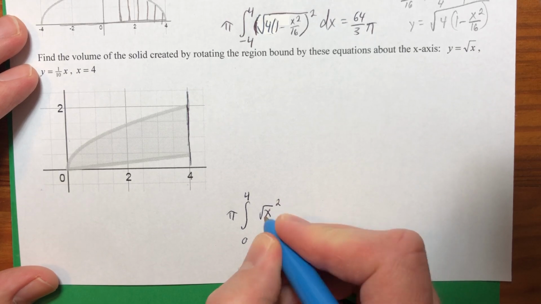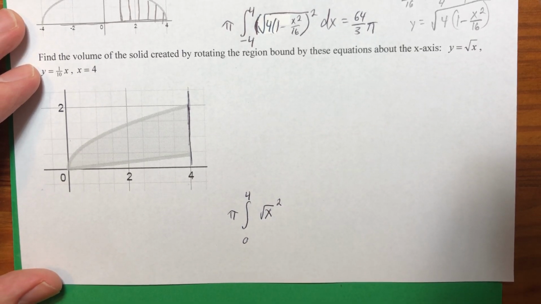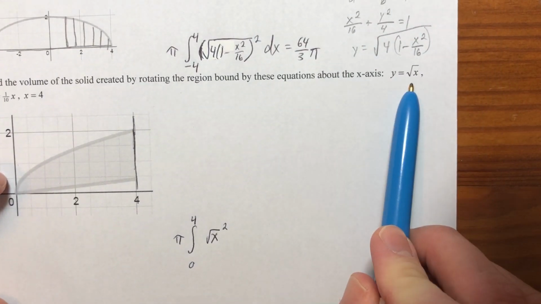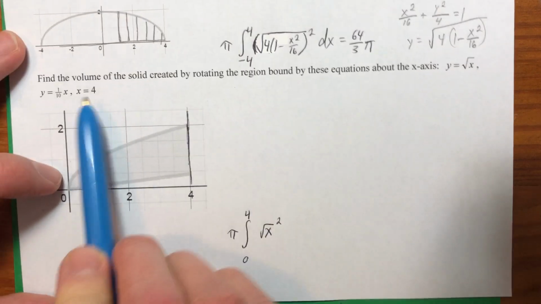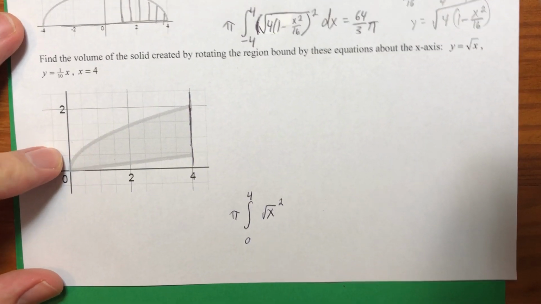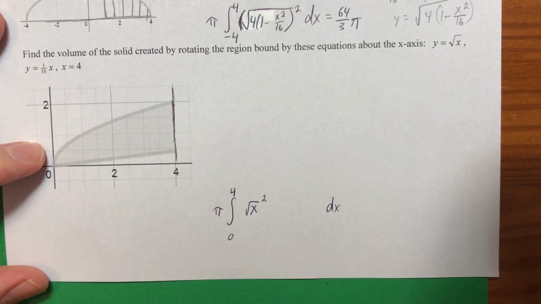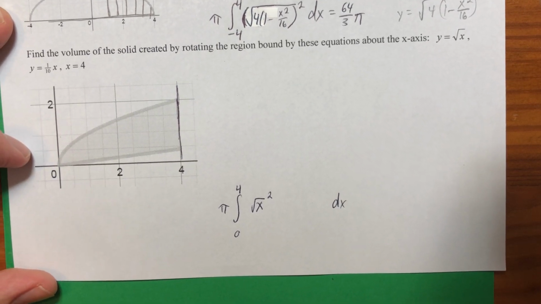Now we have to square it, so obviously these cancel each other out. But if the problem just said, find the volume of the solid created by rotating that around the x-axis up to 4, then this would be our problem. I'm going to put a dx way over here. This would be the problem. Wouldn't have that gap there, but it's not.